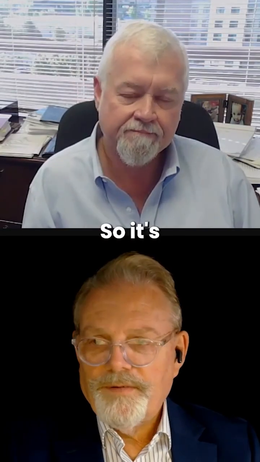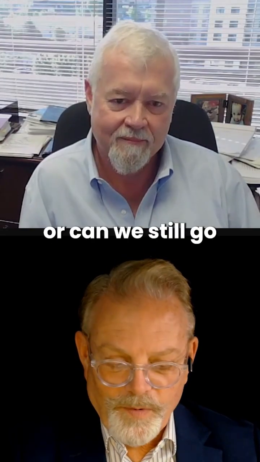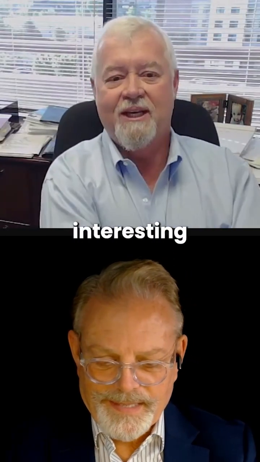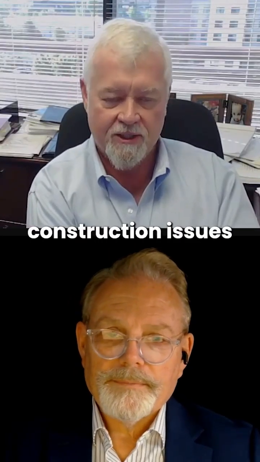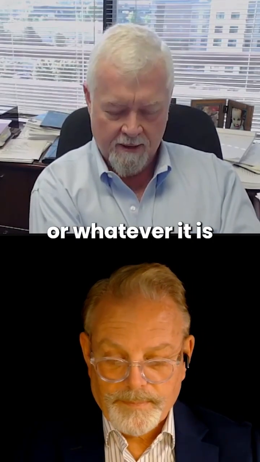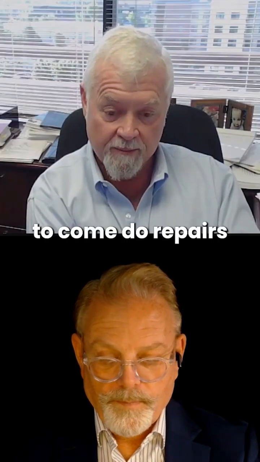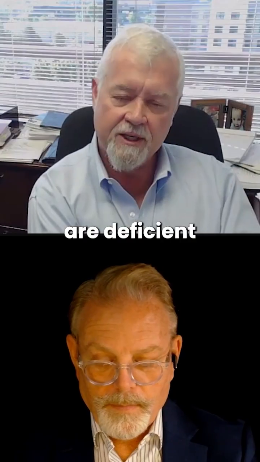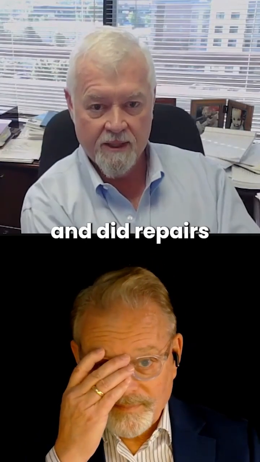Right. So if the builder comes out and already has done some repairs, does that close the claim or can we still go after them? We can still go after them currently. So in California, the builder has a right to repair. So if you have construction issues, the balconies leak is the example I keep using, or the roofs leak, whatever it is, you give notice to the builder, and the builder has a right to come do inspections, and they have a right to come do repairs. And if they don't repair everything, or if their repairs are deficient, then you can still bring a claim against them. They don't get a release just because they came and did repairs.